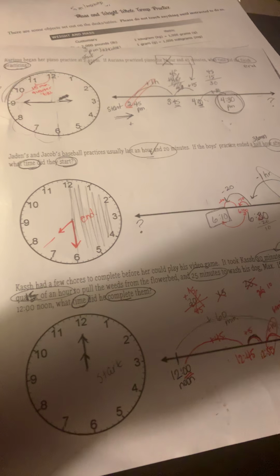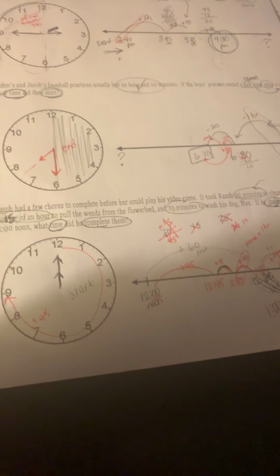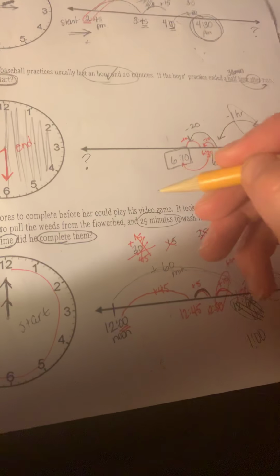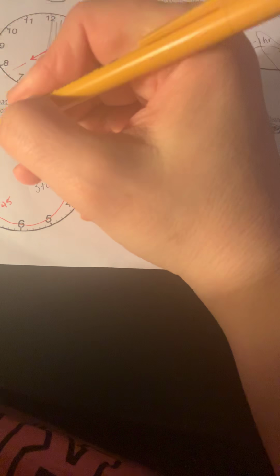Could I have used the clock? I could have done like 12 plus 45. There's the plus 45, right? And then that would have taken care of this, right? And then if you wanted to add 25, 5, 10, 15, 20, 25.